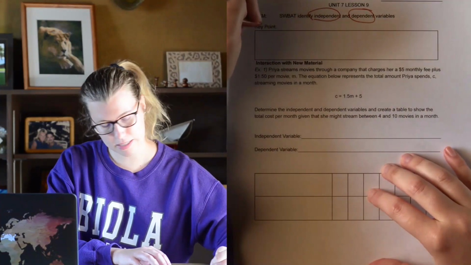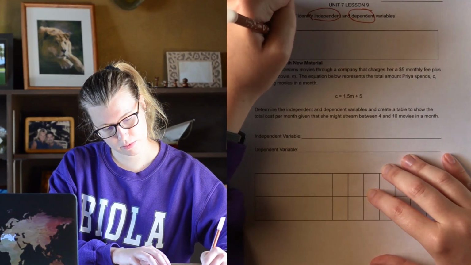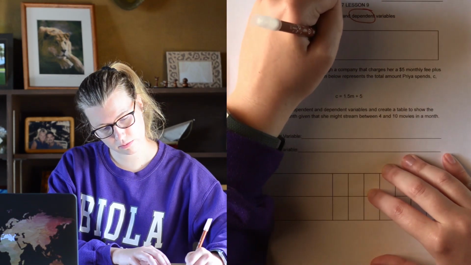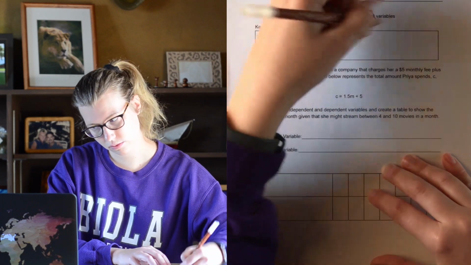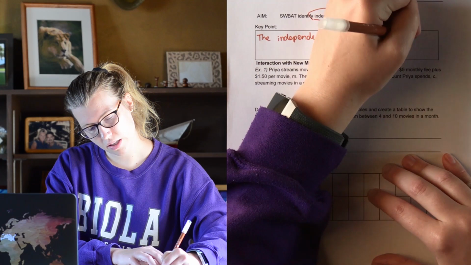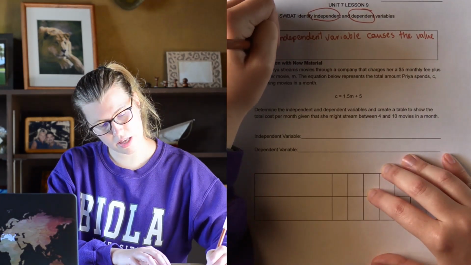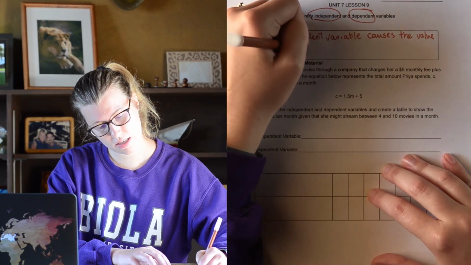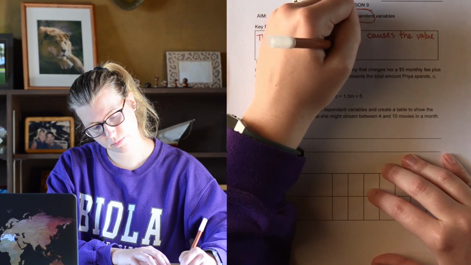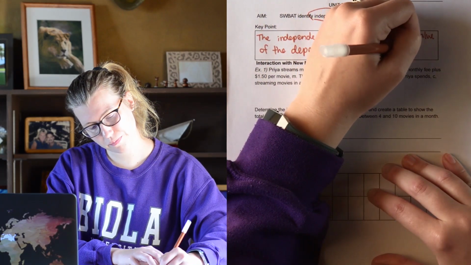Our key point is that the independent variable causes the value of the dependent variable to change.